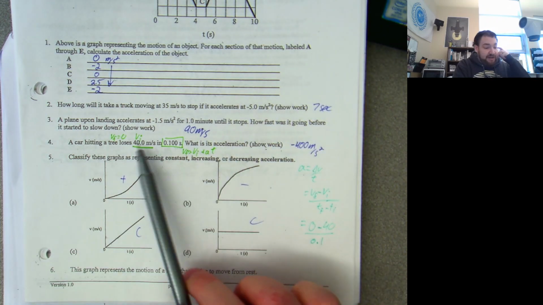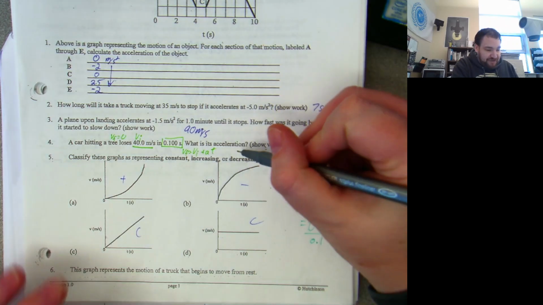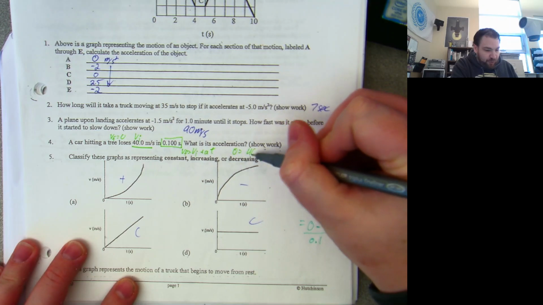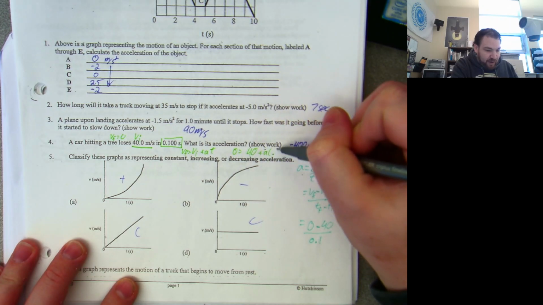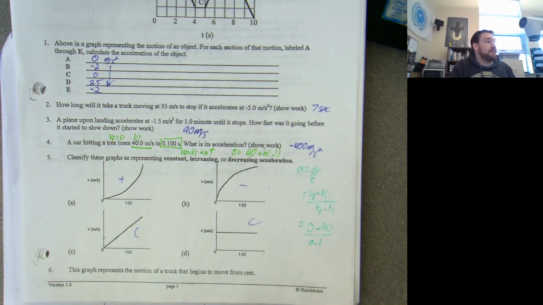They give us a time, an initial velocity, a final velocity, and we want to find the acceleration. So we're going to have 0 equals 40 plus A times 0.1. If I subtract 40, divide by 0.1, you're going to get -400. -400 meters per second squared. Massive deceleration. This is why airbags and crumply cars are a thing.